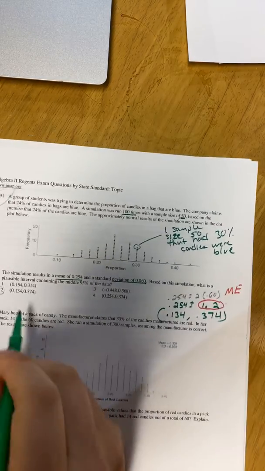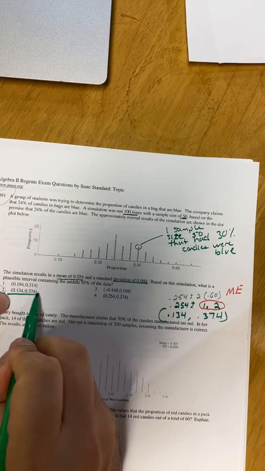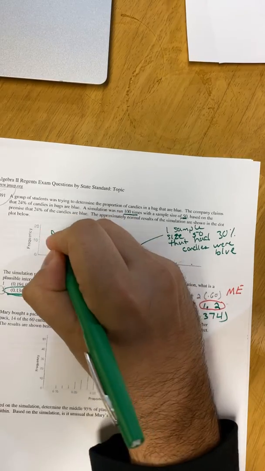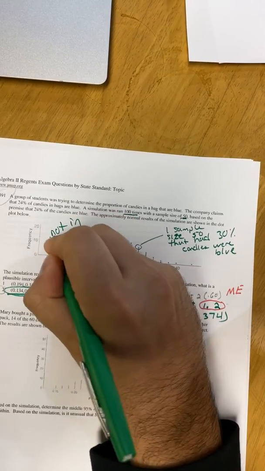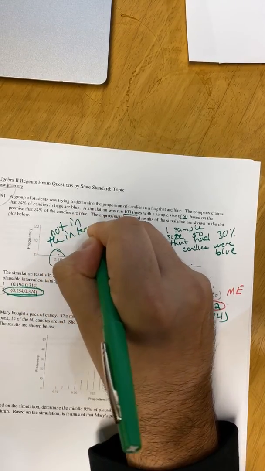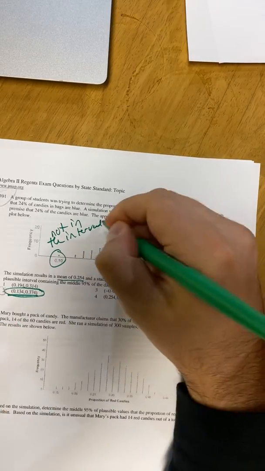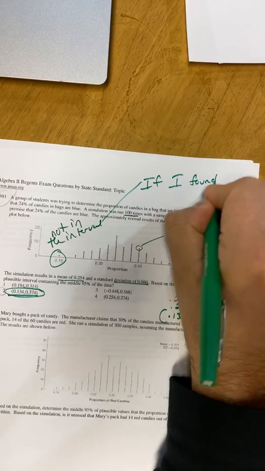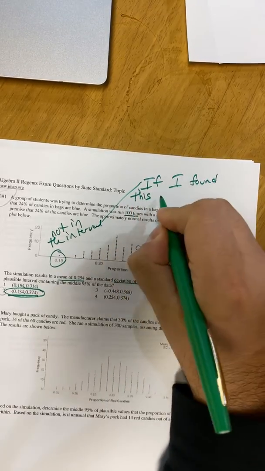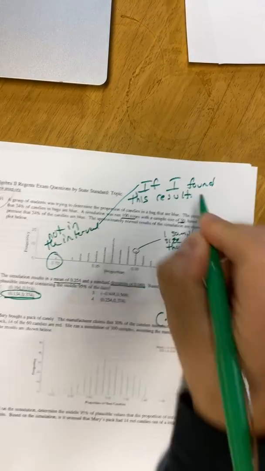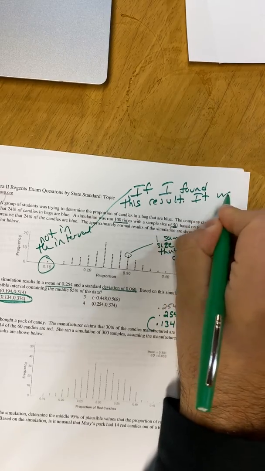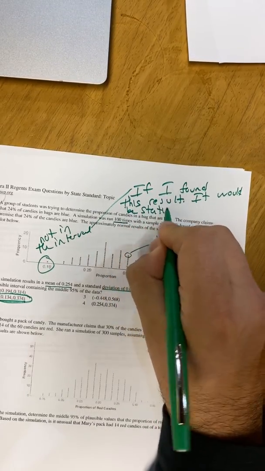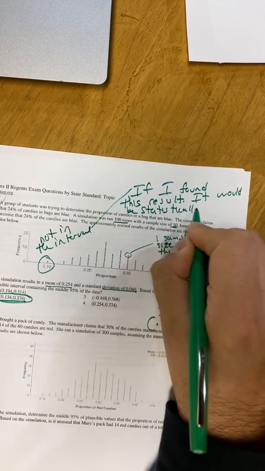So let's actually look at this interval. See, if this is my interval, and this is not in the interval, because it's 0.10. So if I found this result, it would be statistically significant.